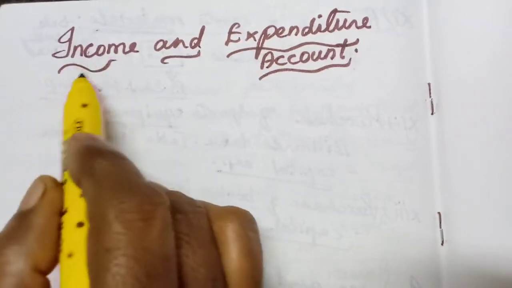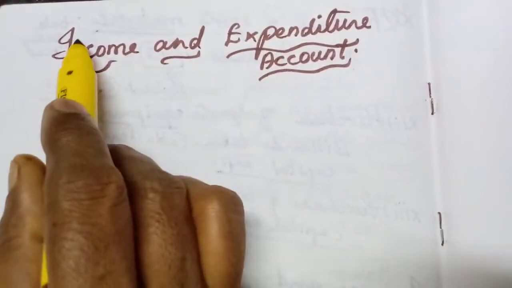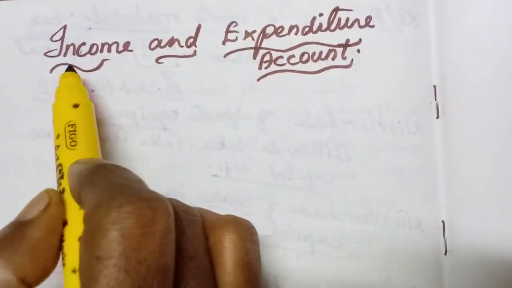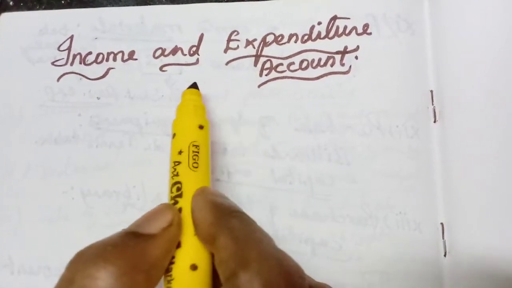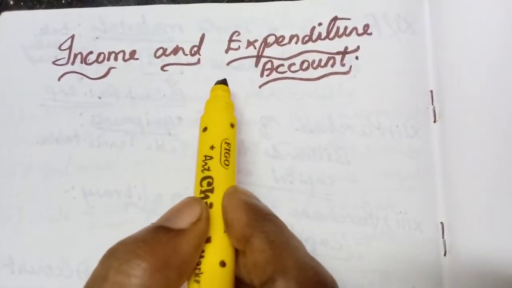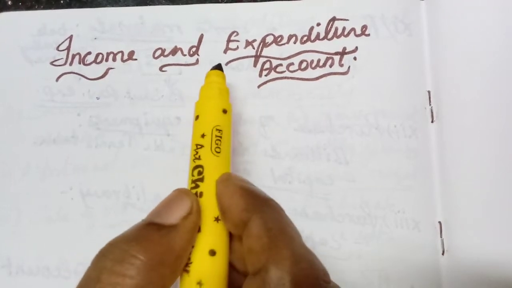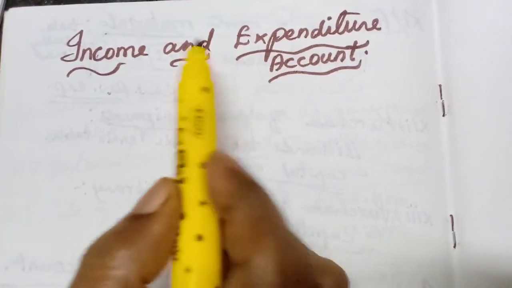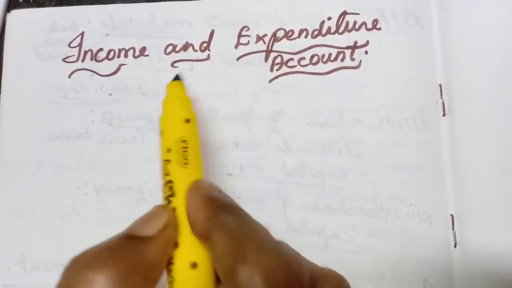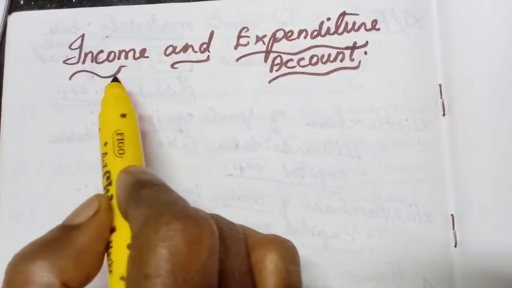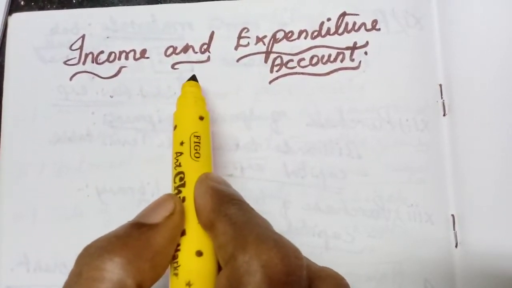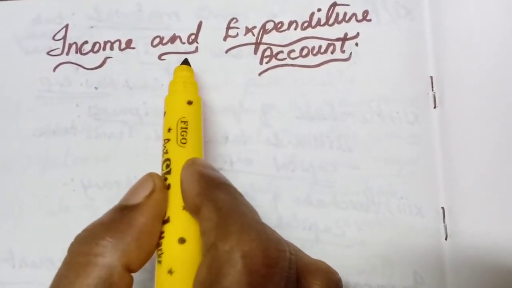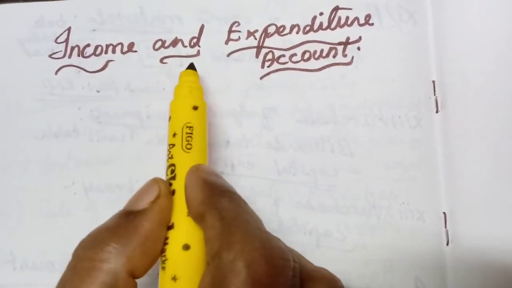Here we know, I taught you what the income and expenditure account is. It is a summary of income and expenditure of a not-for-profit organization. We write all the income and expenditure of the organization, and as usual it is prepared at the end of the accounting year, like the profit and loss account and balance sheet. And why do we prepare this account? In order to calculate the surplus or deficit. In the profit and loss account we say profit or loss, but in a not-for-profit organization it is called surplus or deficit.